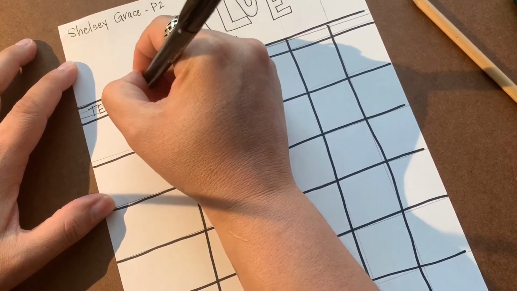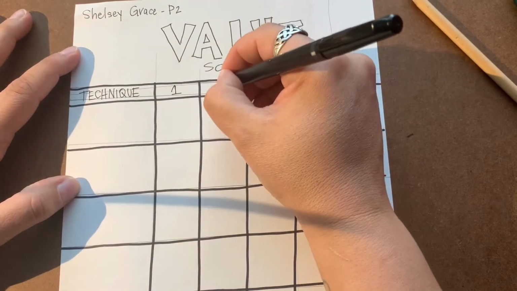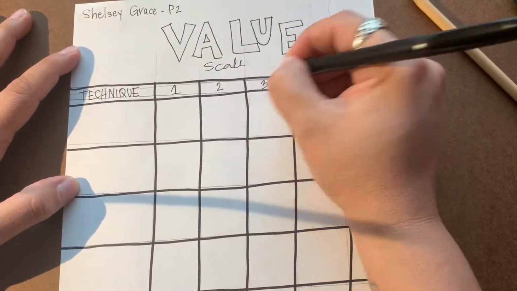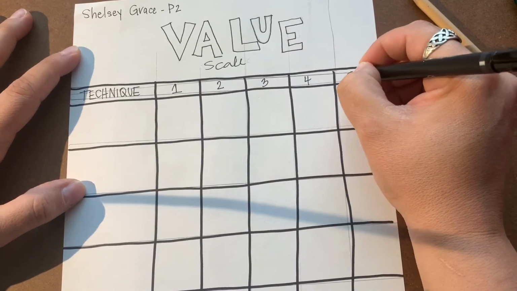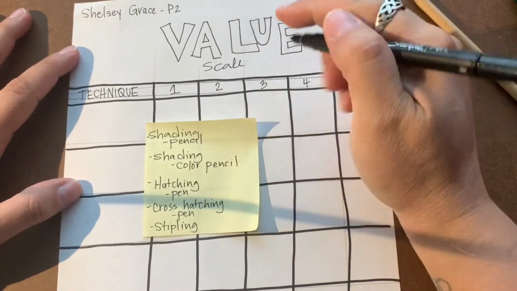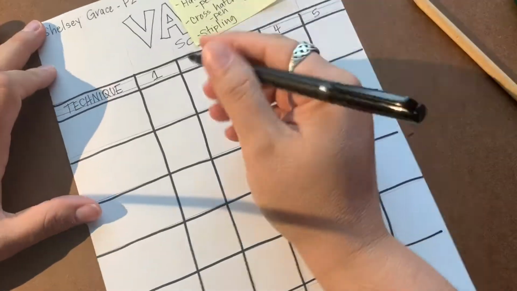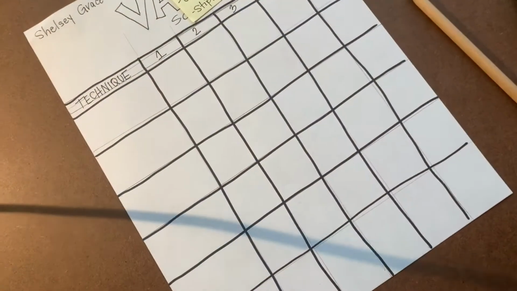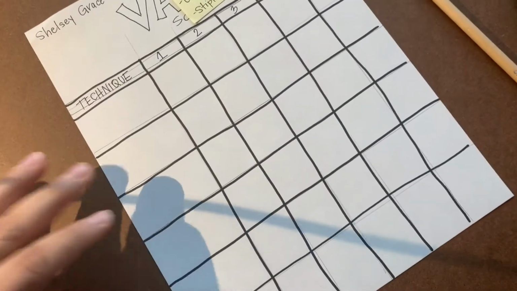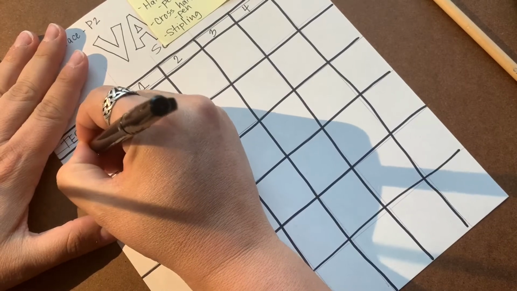Now the very first column on the far left side of my paper, I'm going to title the technique, because that row will be naming the specific technique. Then on the very top row, next to the word technique, you're going to be writing numbers from 1 to 5. That'll signify the varying values that you're going to be creating. Then underneath the technique column, you're going to be writing the names of the specific techniques.